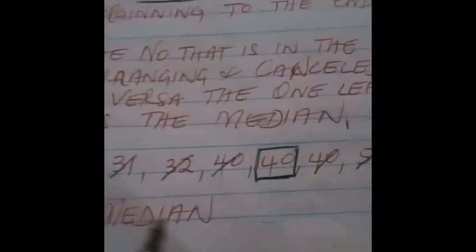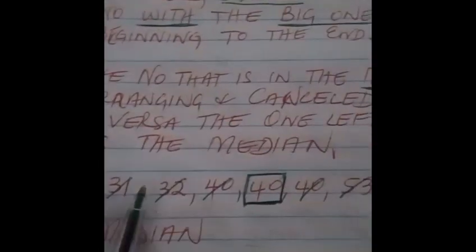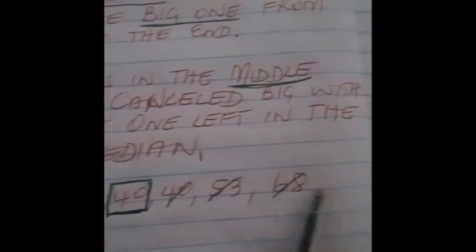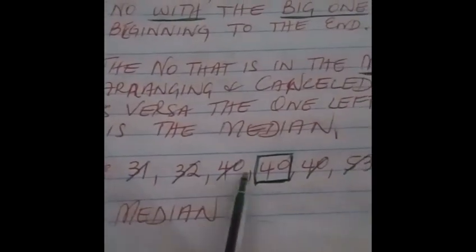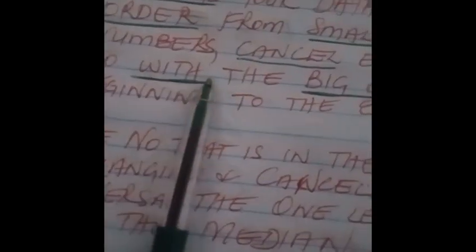Right, there they are. We have arranged them from small to big: 31, 32, 40, 40, 40, 53, 68. And then the second step is to make sure that you cancel each other, a small number with a big one. So we cancel 31 with 68.